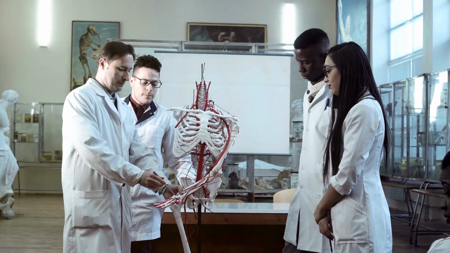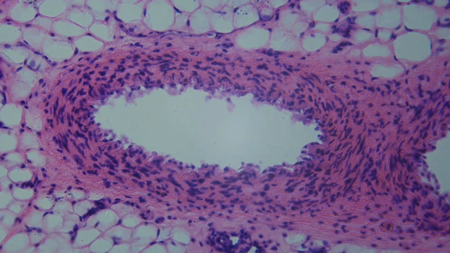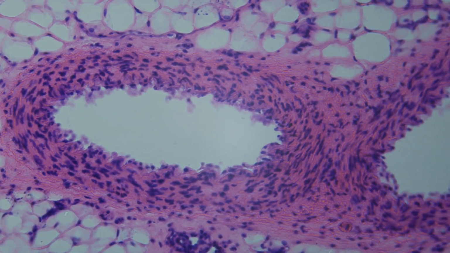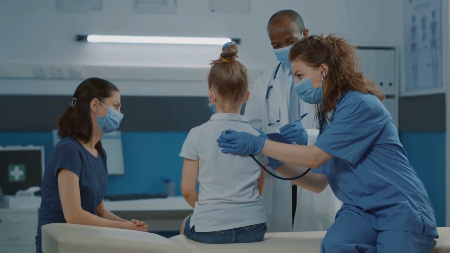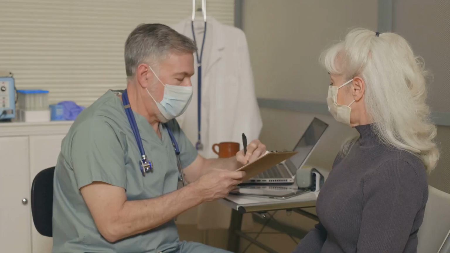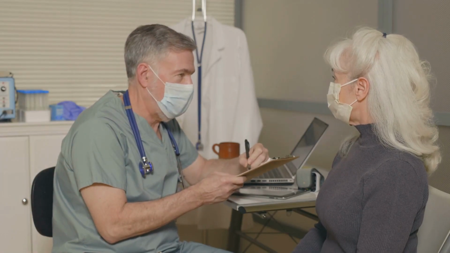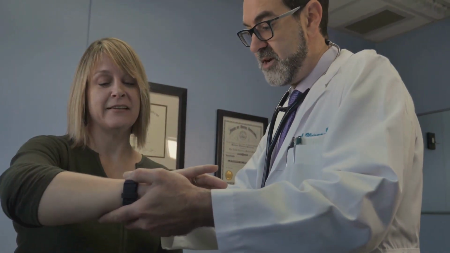Section 4. Circulation, the body's highway. Circulation refers to the flow of blood throughout the body, delivering oxygen and nutrients to vital organs. Assessing circulation involves checking the patient's pulse and blood pressure. Palpate the patient's pulse to assess its rate and strength. A normal resting heart rate for an adult is between 60 and 100 beats per minute. A rapid pulse, or tachycardia, can indicate conditions like dehydration or shock.